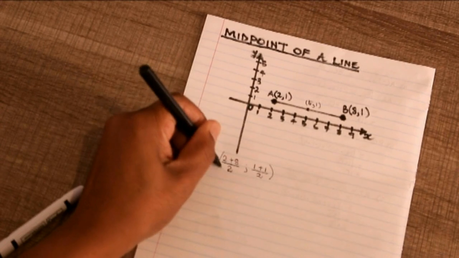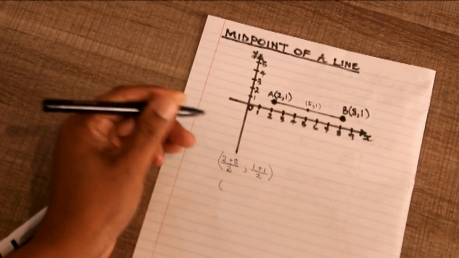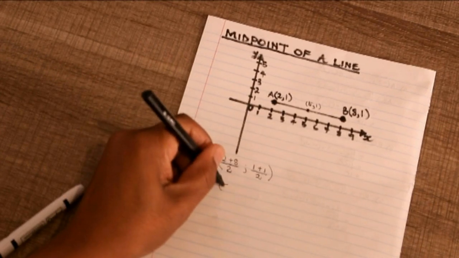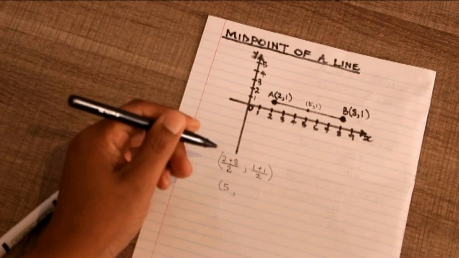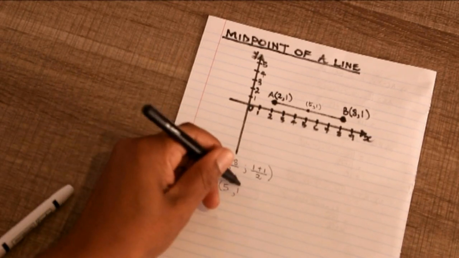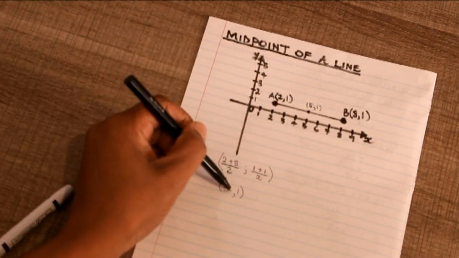What point will I get here? I'm going to get 2 plus 8, which is 10, and 10 divided by 2 is 5. And what is 1 plus 1? It's 2. 2 divided by 2 is 1, which is exactly the same point that I'm talking about.